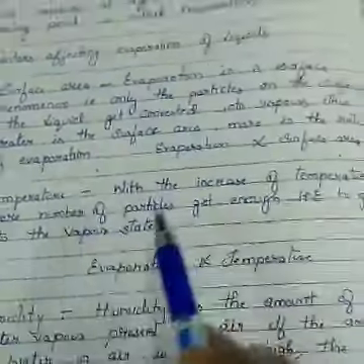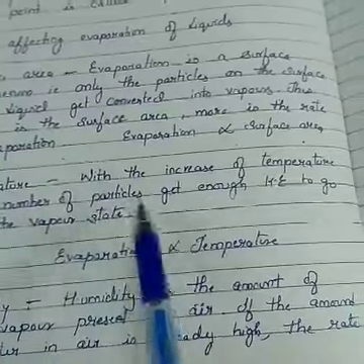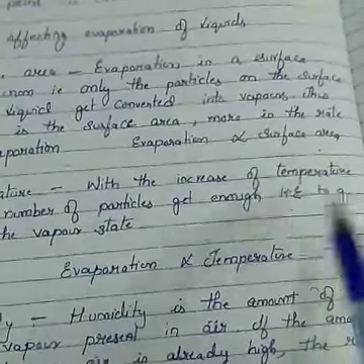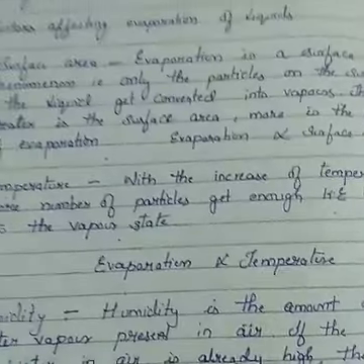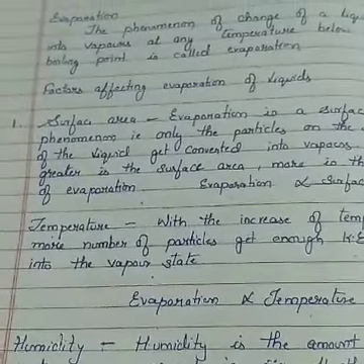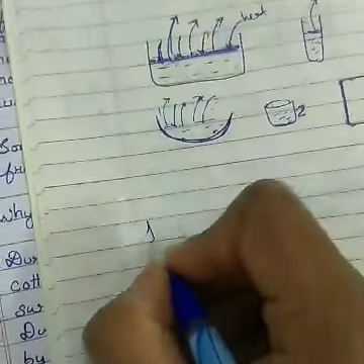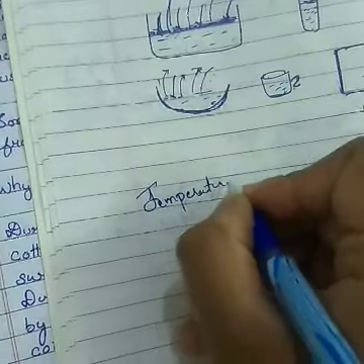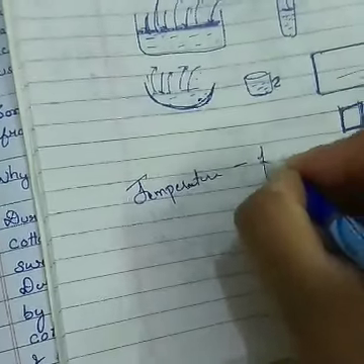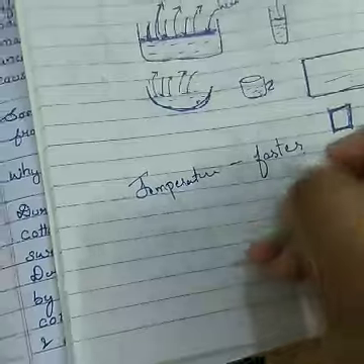Next, second factor, temperature. With the increase in the temperature, more number of particles get enough kinetic energy to go into the vapor state. So evaporation is directly proportional to the temperature. That means if the temperature is more, then evaporation is faster.